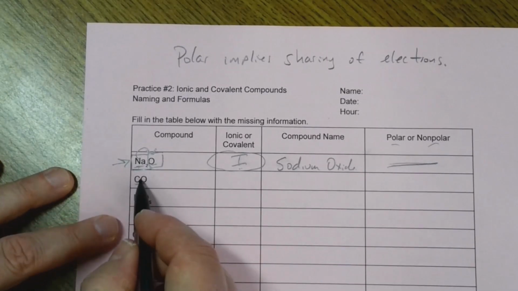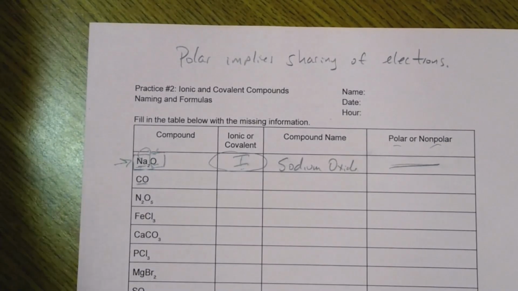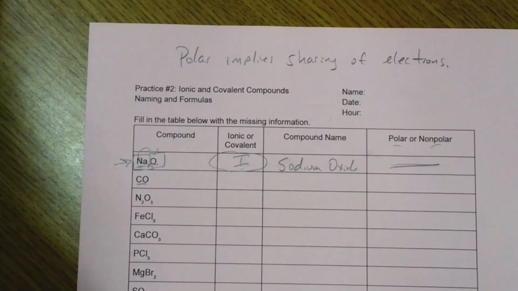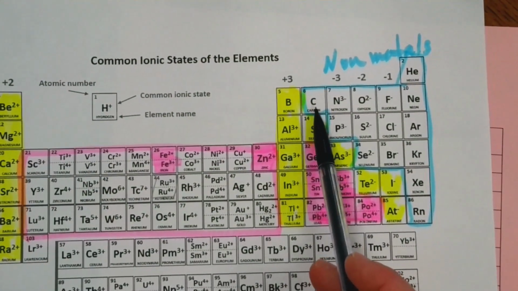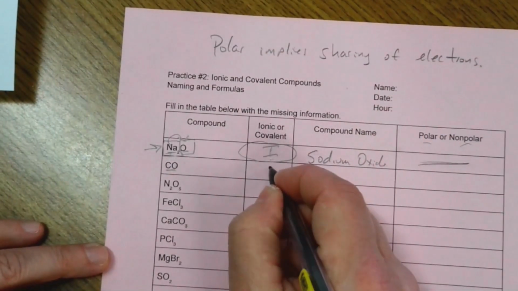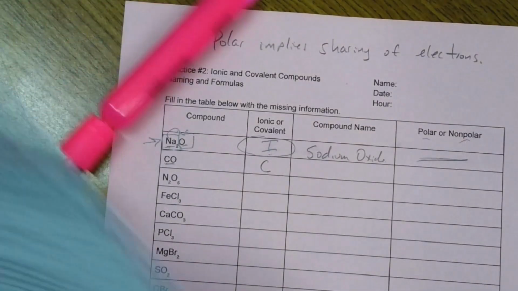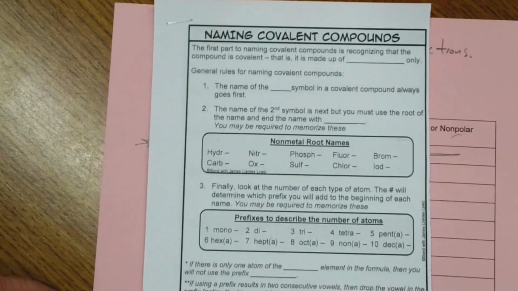Our next one has two elements in it, carbon and oxygen. And if we look at our periodic table, we know that both carbon and oxygen are nonmetals. We can go back here if you need to. Remember the ones I told you were nonmetals. Carbon is a nonmetal. Oxygen is a nonmetal, and as a result, we know this is going to be covalent. So if we need a reminder about how to name a covalent bond, we are going to use these notes right here that say naming covalent bonds.